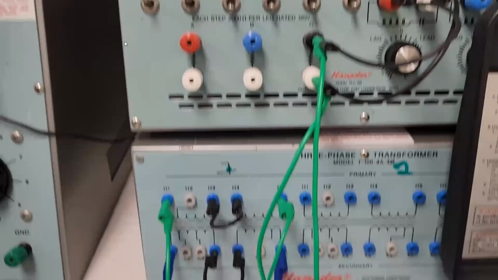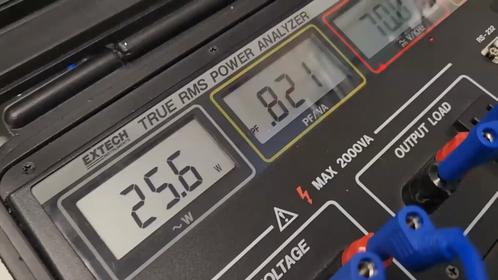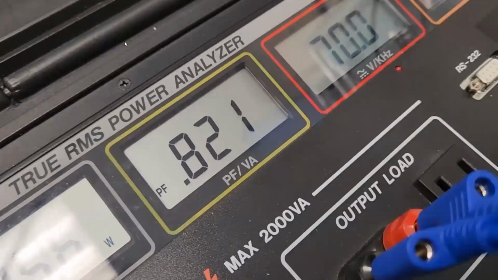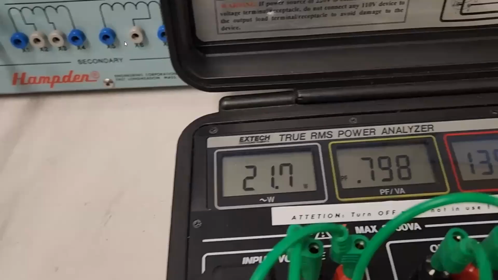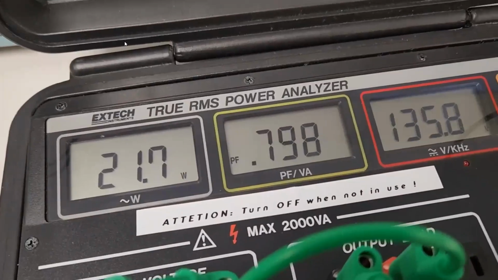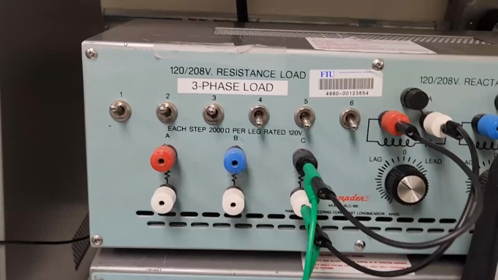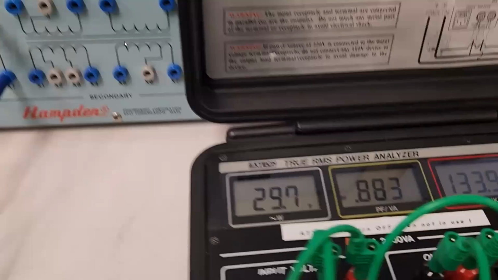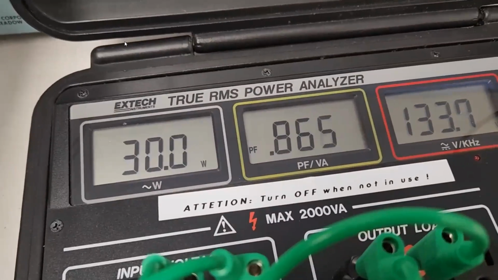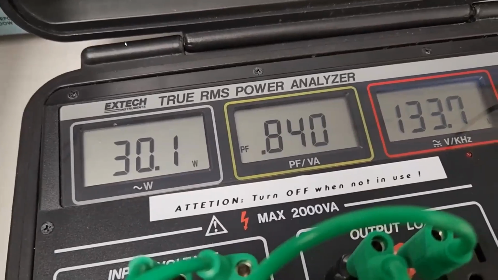Anyway, so for the second step, I have already given you the input power 25.6, power factor is 0.82 for the primary side, so for the input side, and the output side is 21.7 and power factor is 0.8. We'll switch on the third one, then we will see the power factor went up again. We'll have to reduce it by increasing the inductance.